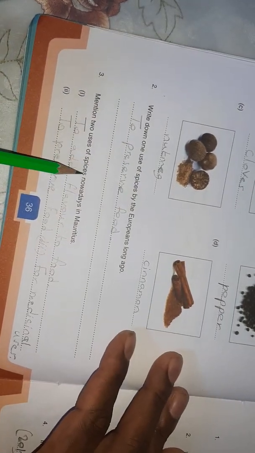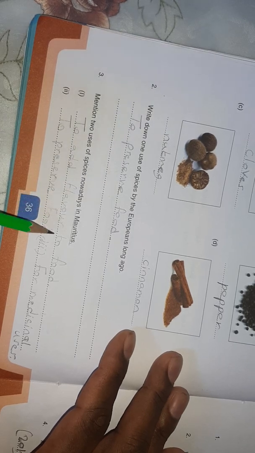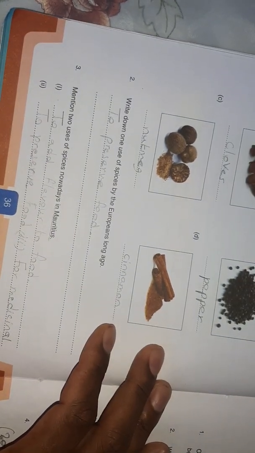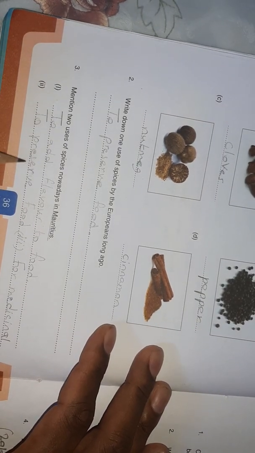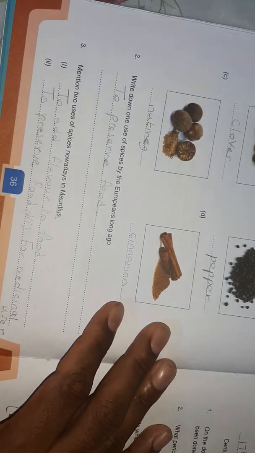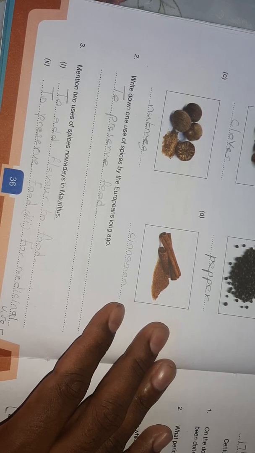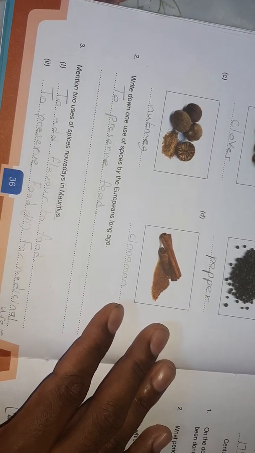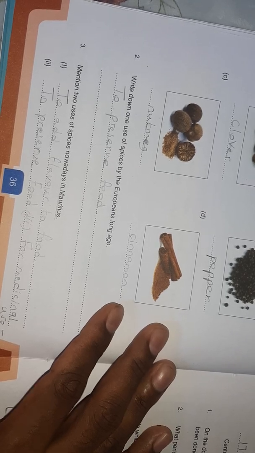Okay, mention 2 uses of spices nowadays in Mauritius. À Maurice, qu'est-ce qu'on fait avec les épices? To add flavor to food. On a dit que quand maman prépare un bon biryani ou un curry de poulet, maman ajoute des épices pour donner du goût. To preserve food, comme maman fait vinda et poisson, elle met l'ail, elle met des oignons, elle met de la graine moutarde aussi, pour empêcher les microbes de pénétrer. Aussi, for medicinal uses, on a vu que le gingembre c'est bon, l'ail aussi c'est bon pour les personnes qui souffrent du diabète. C'est pourquoi on appelle ça les épices médicinales.